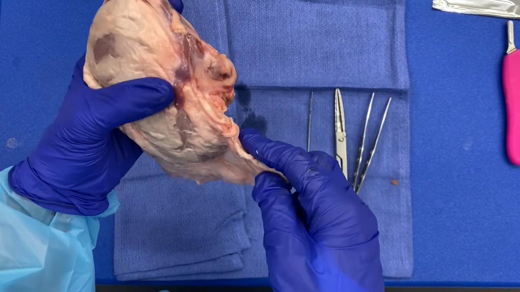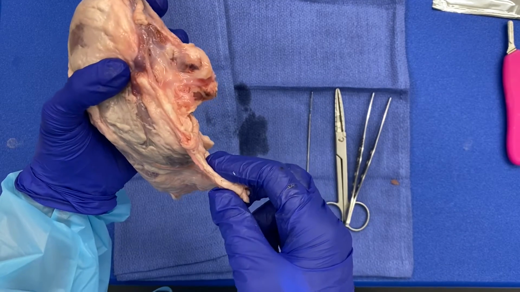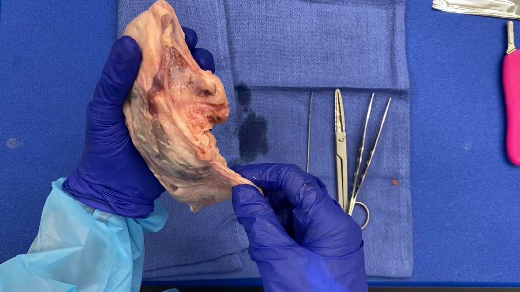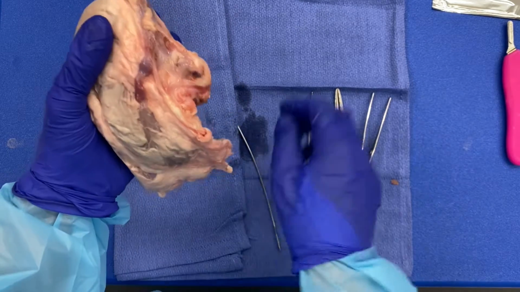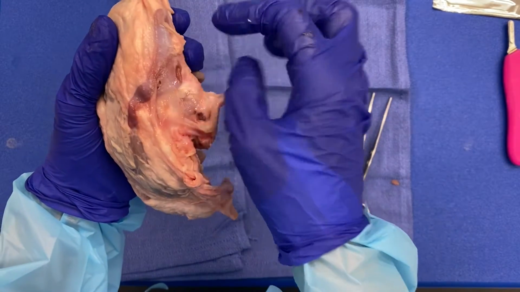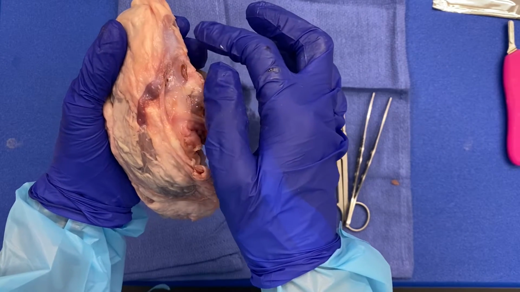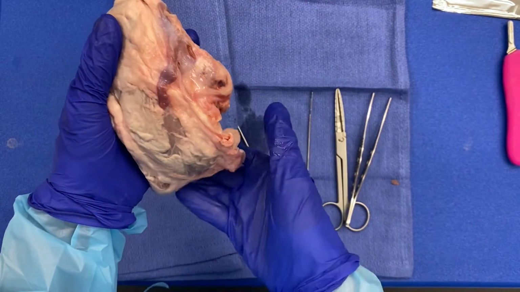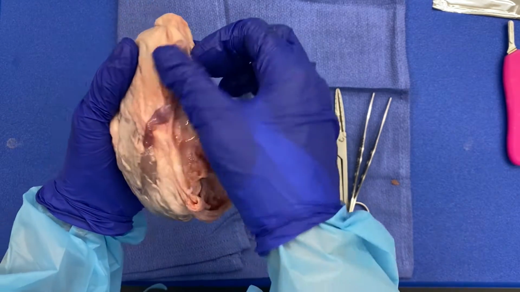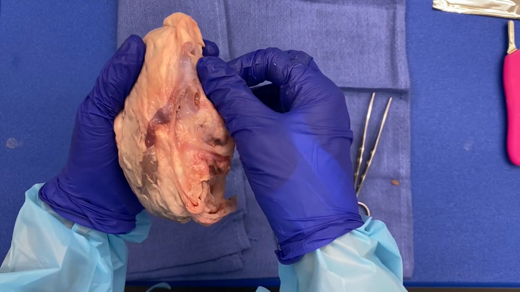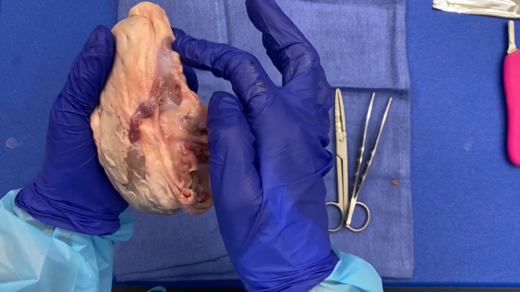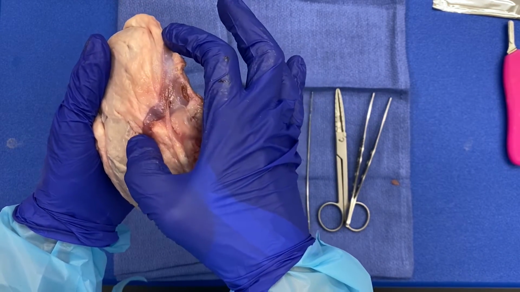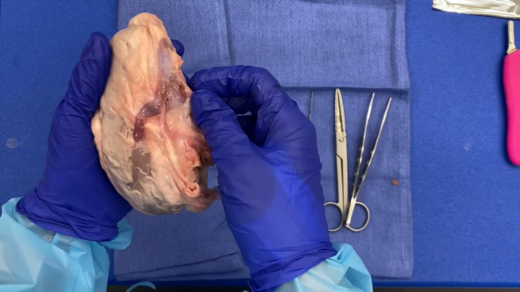All right. An additional unique feature that you need to be aware of on the pig kidney is their adrenal gland, which you can see here. Remember, in the human, the right adrenal gland is more pyramidal in shape, and the left adrenal gland is more crescent shaped and medial. So what you are going to do is dissect off your adrenal gland and set it to the side, and we'll save it for a future lab.